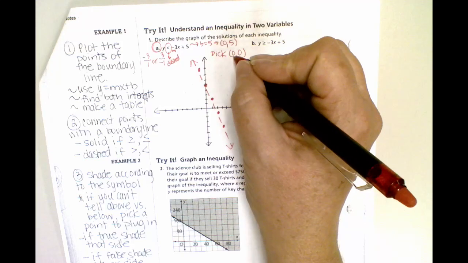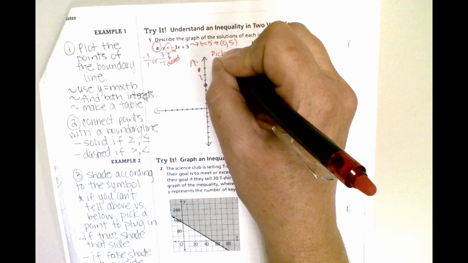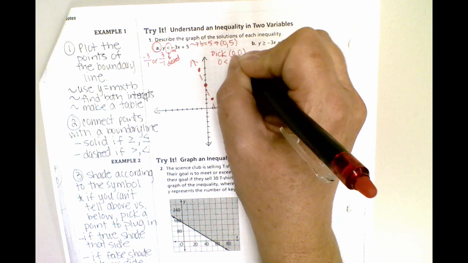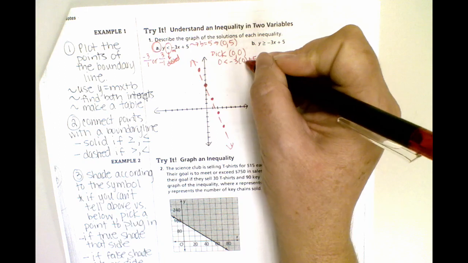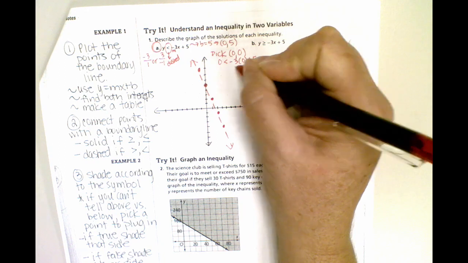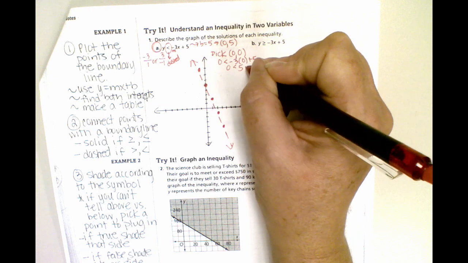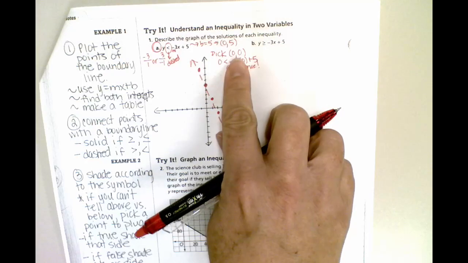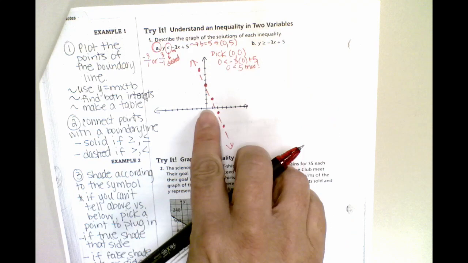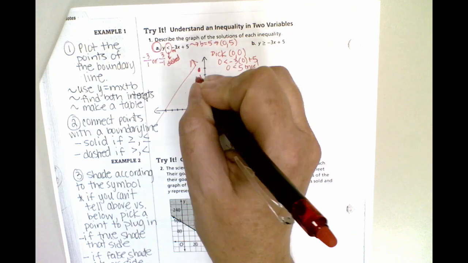So if I pick (0, 0) and plug it in, that's going to give me 0 is less than negative 3 times 0 plus 5. So negative 3 times 0 is 0. 0 plus 5 is 5. 0 is less than 5. That's true, which means that my point, (0, 0), should be in the shaded region.